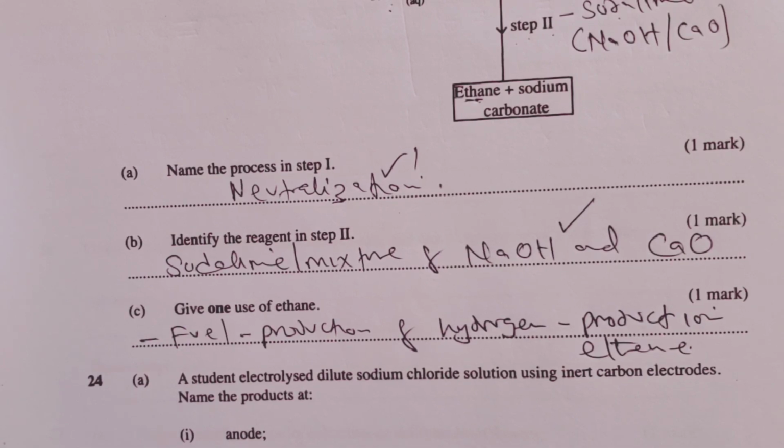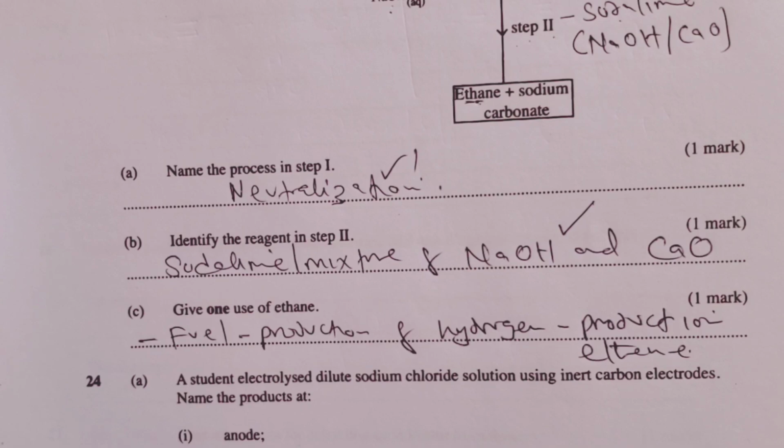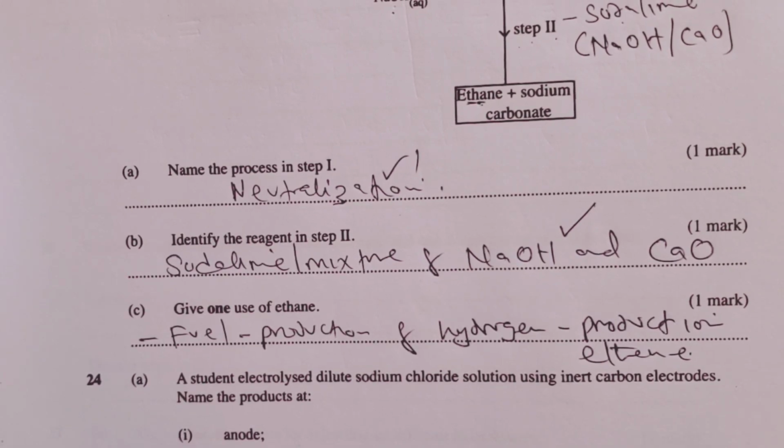In steam cracking, we expose our alkane to extreme pressure and temperature. The only drawback for this process is that we produce a lot of carbon dioxide, which we know is a greenhouse gas. Next question is number 26, still from the year 2014.